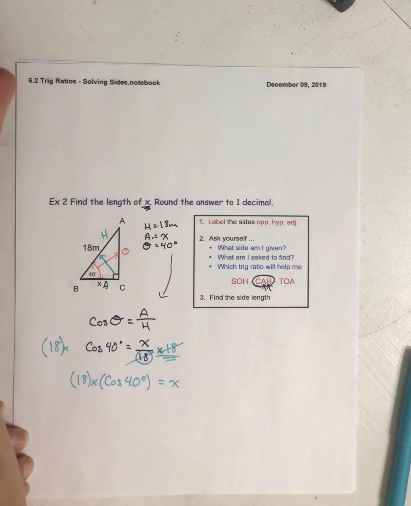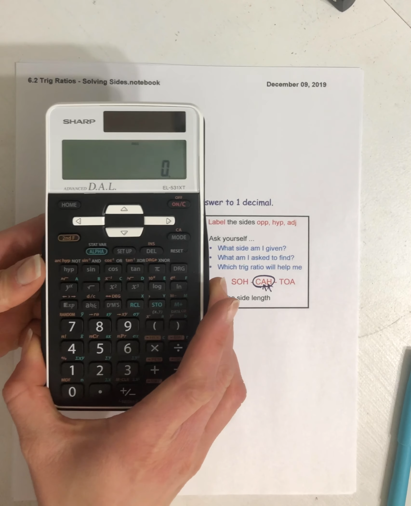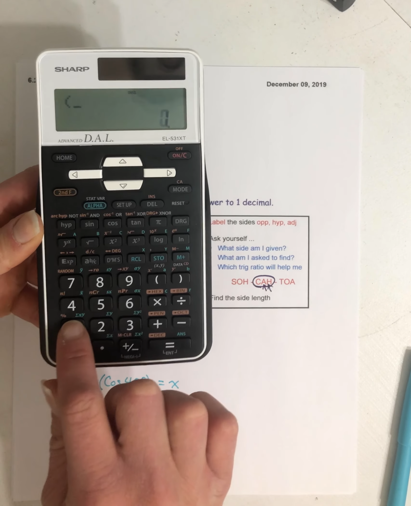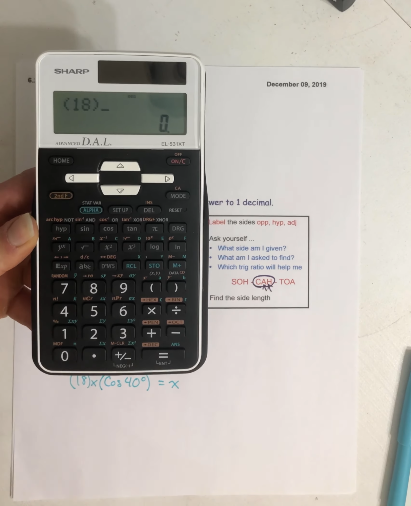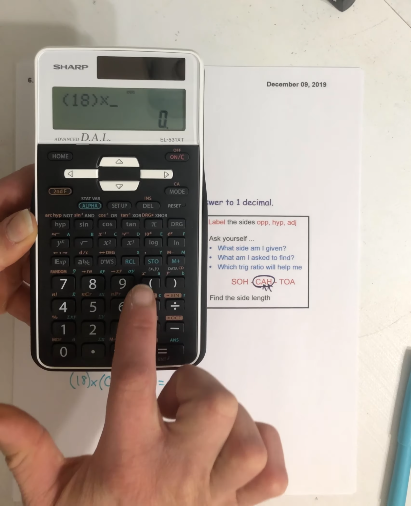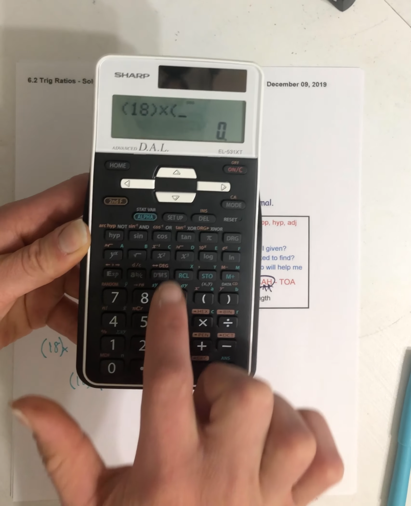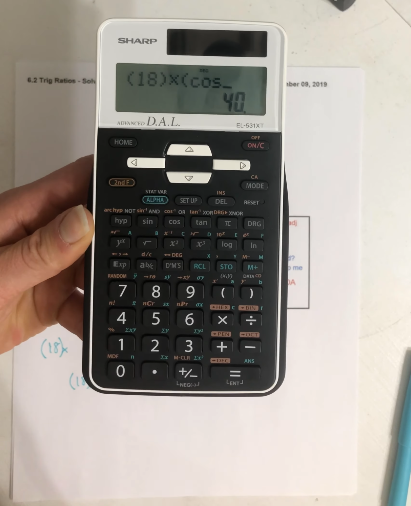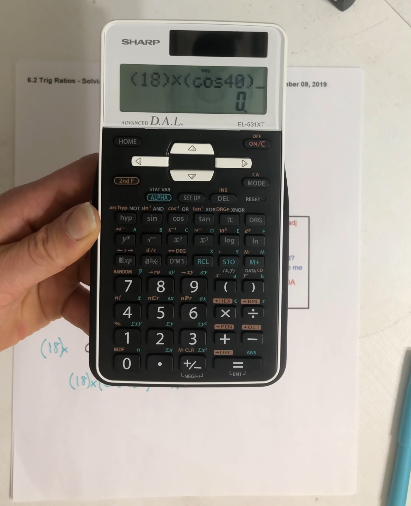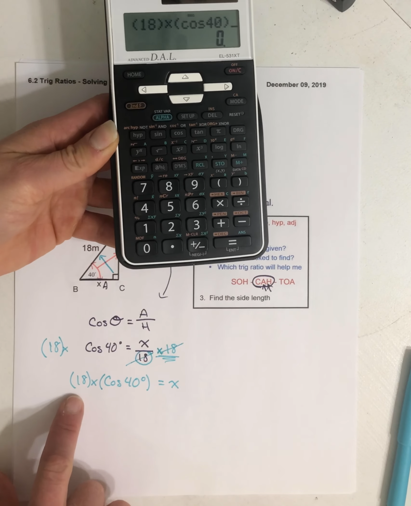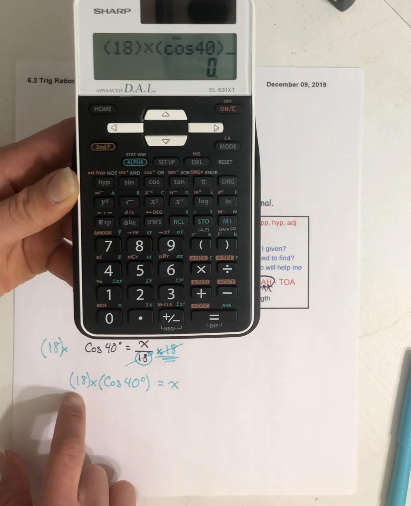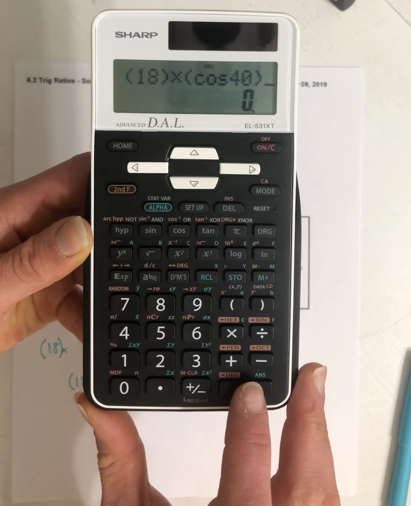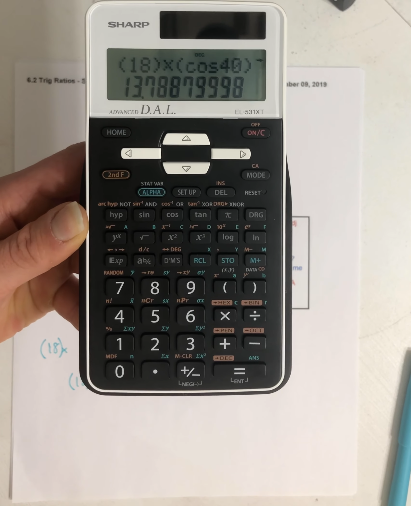So now I'm going to take my calculator and put in bracket 18 bracket times bracket, I would push my cosine button and I have 40, and then put another bracket. So I put it in exactly how I've written it. The brackets help keep everything organized in the calculator. And then all I have to do is press equals.